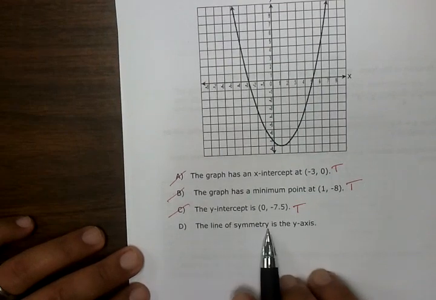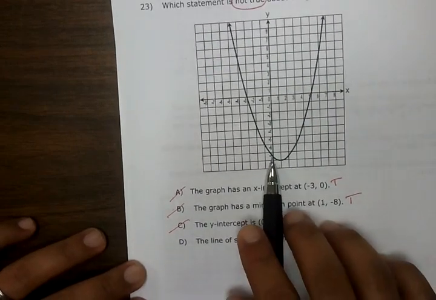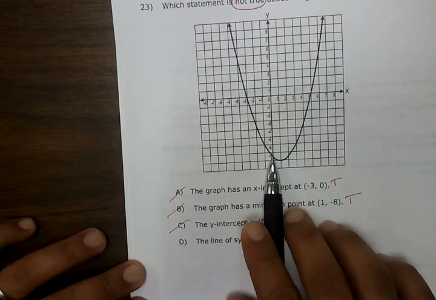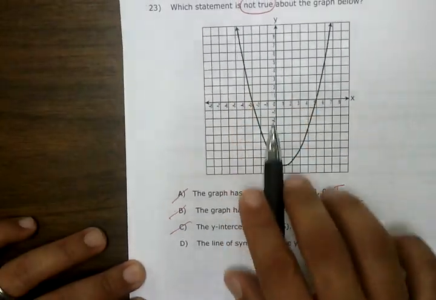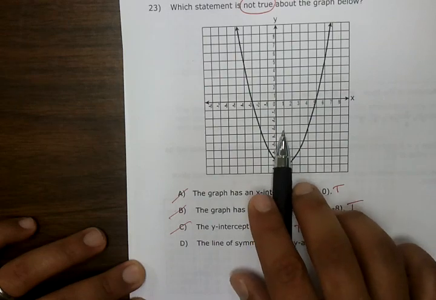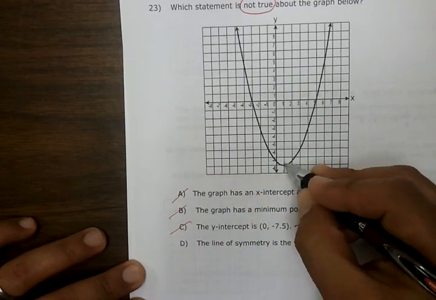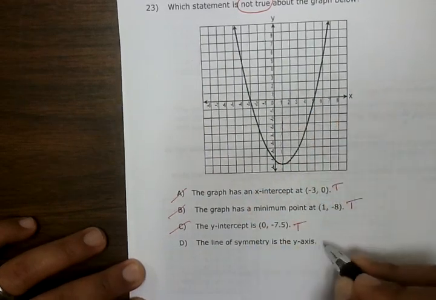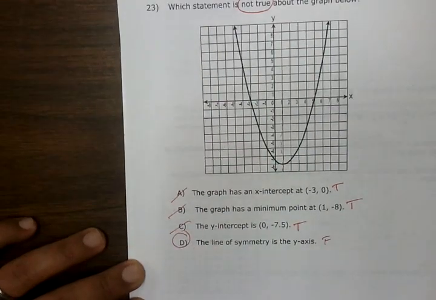The line of symmetry is in the y-axis. That's false. The line of symmetry is not located here. This does not cut the parabola in half. This part of it does. This is the line of symmetry here. This cuts the parabola in half. So this is false. This is the answer we're looking for.